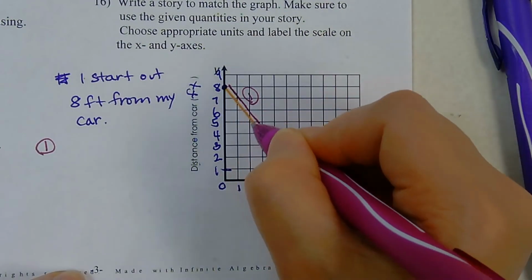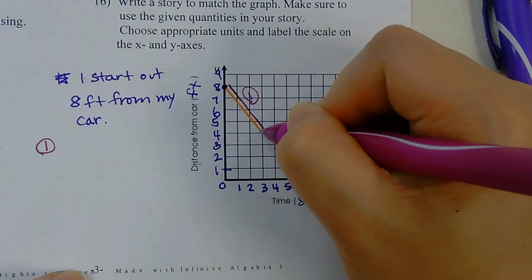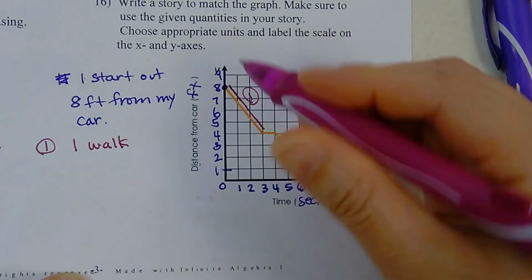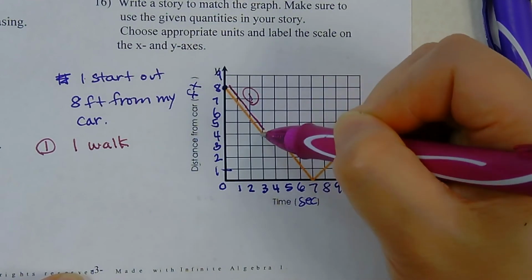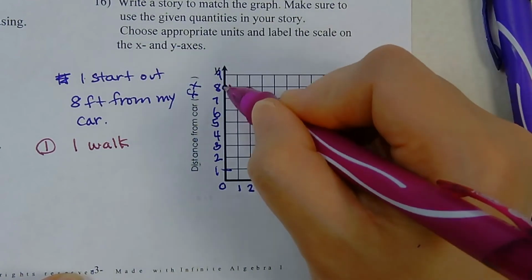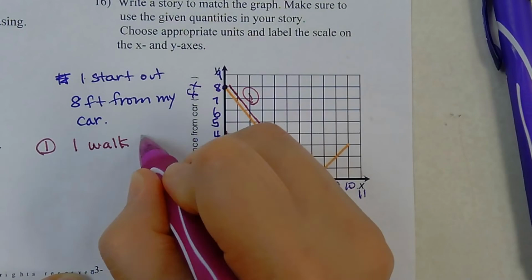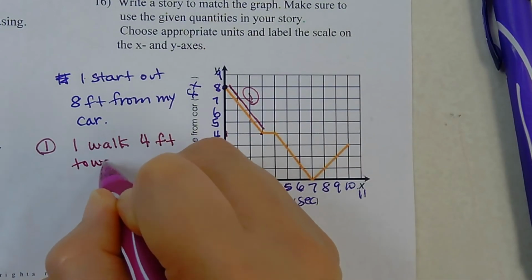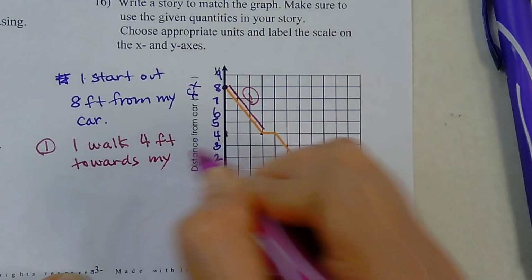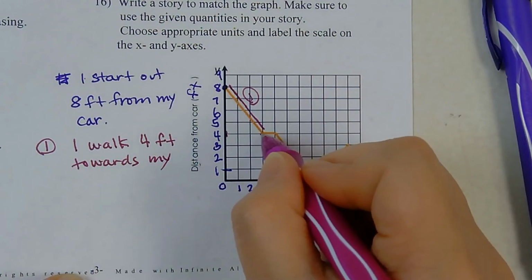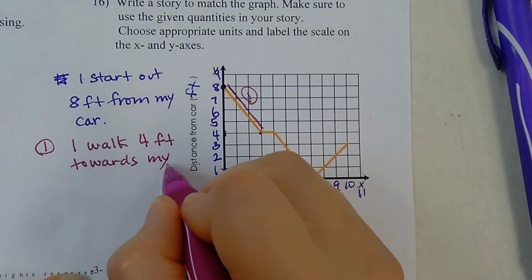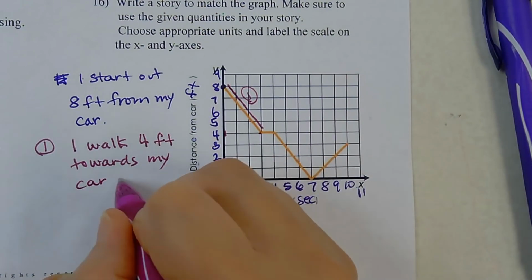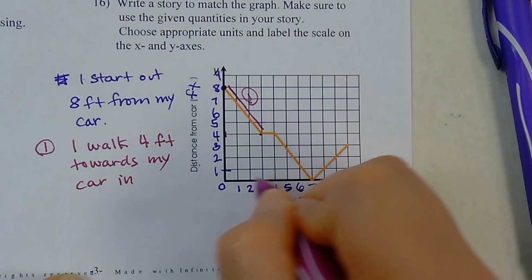So what am I doing here? I'm getting closer to my car, right? So I walk towards my car. I walk how many feet? I went from 8 feet all the way to 4 feet, so I walk 4 feet, because this distance right here is 4 feet. I walk 4 feet towards my car because I'm not at my car yet. I'm still 4 feet away from my car. So I walk 4 feet towards my car in 3 seconds.